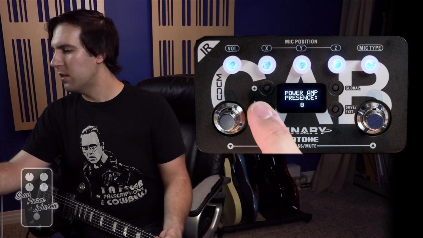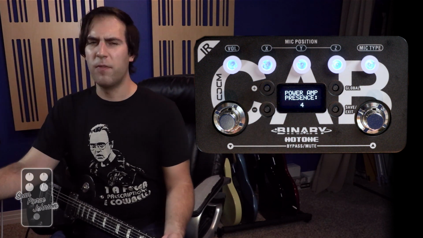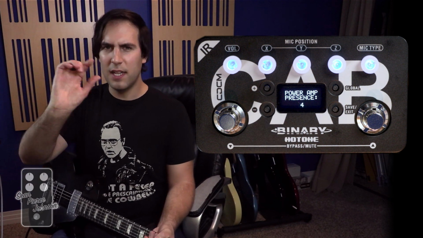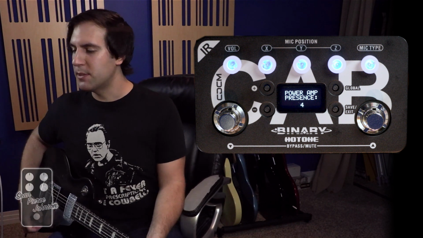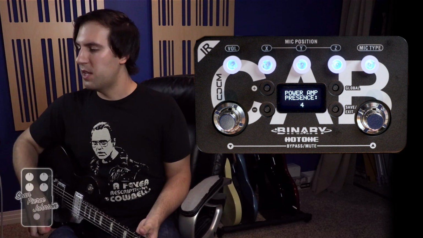You know, I'm gonna go for a lower setting, maybe around 4. I think that'll be good. I just want a little bit, but I don't want it to get too harsh. I want to kind of tame some of that raspiness coming from a small speaker.